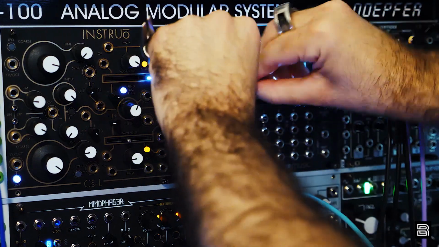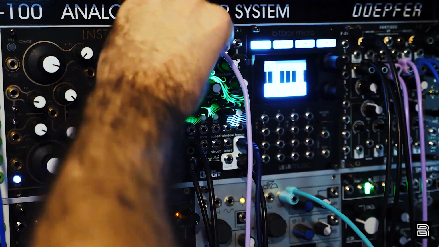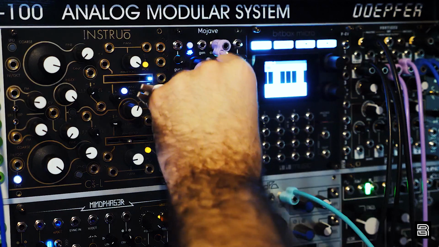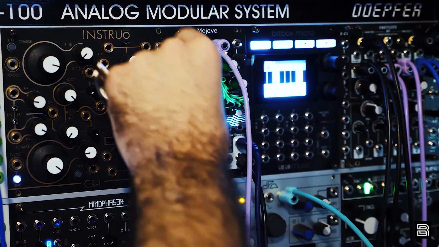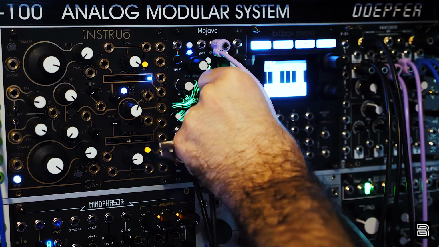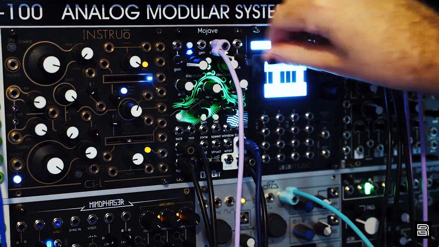We'll freeze that buffer. Just as like a... wow, this is so cool. Even as like a sample generation device, playing with this as a sound source more than an effect. Wow.